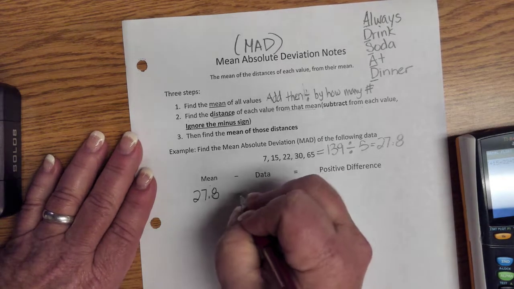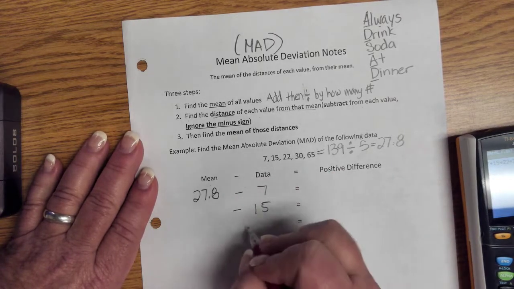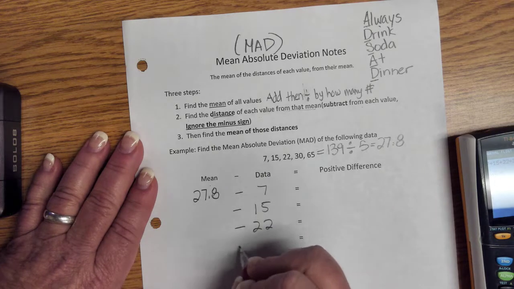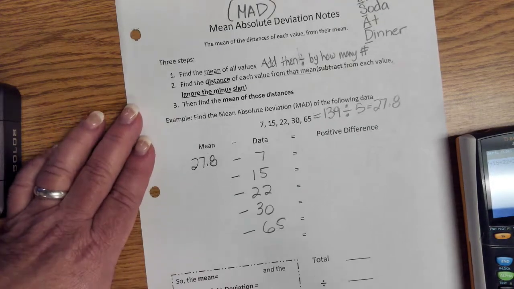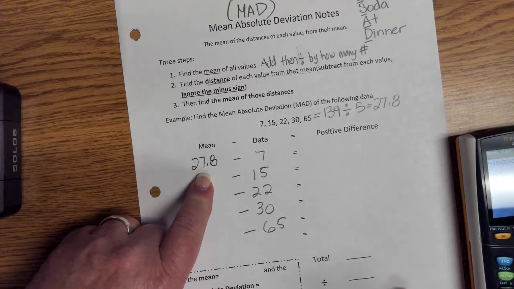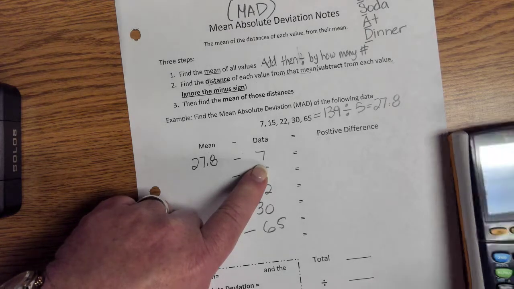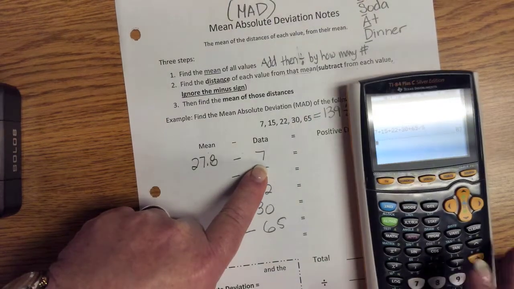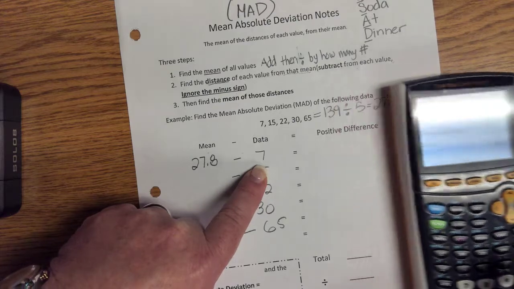But I am going to write minus 7, minus 15, minus 22, minus 30, minus 65. So I need to take 27.8 and subtract 7. I go to my calculator and do 27.8 subtract 7, and I get 20.8.